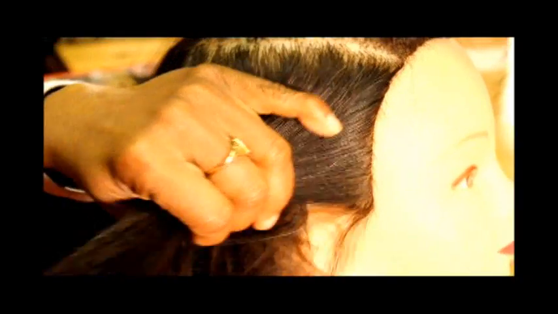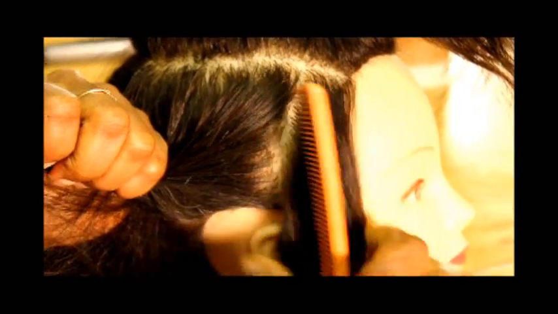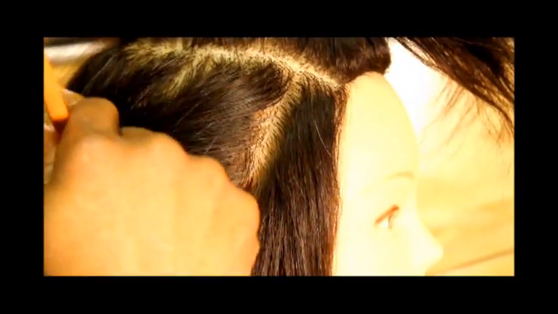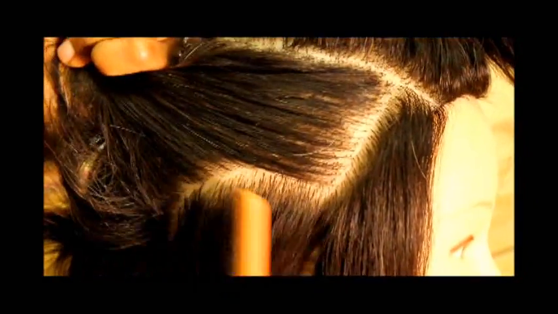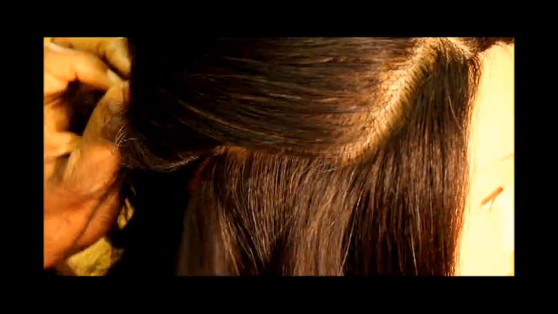So the next thing you do is to create the hairline completely away. That's the hairline. And take all the hairs on the sides away as well. See that? So all of these hairs were taken away. You will not touch them. You will let them be free when you finish.